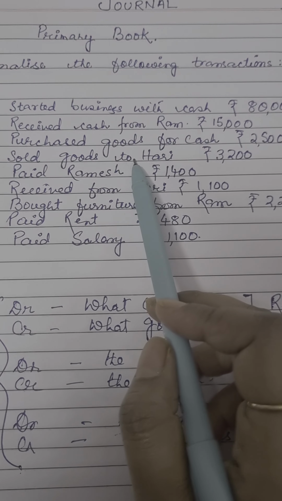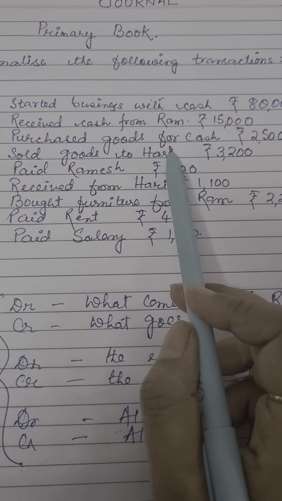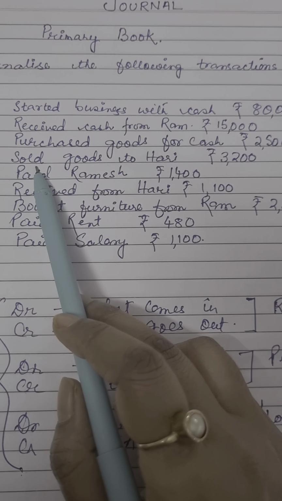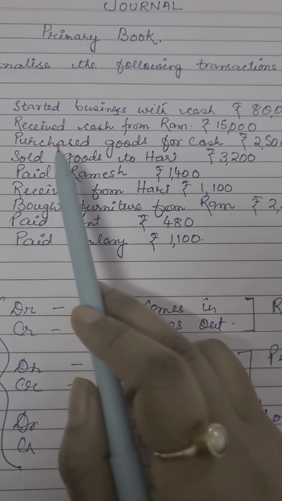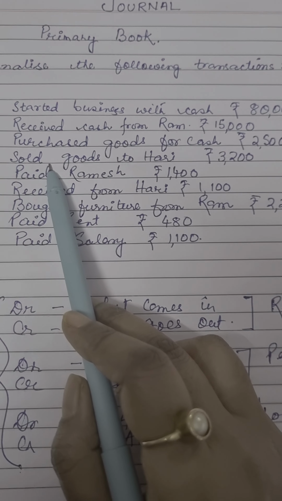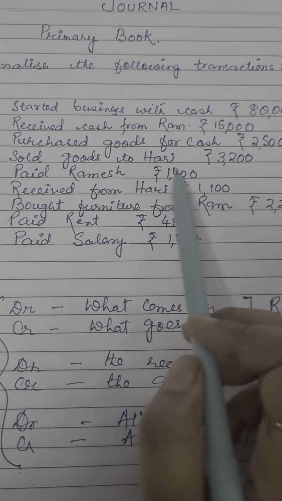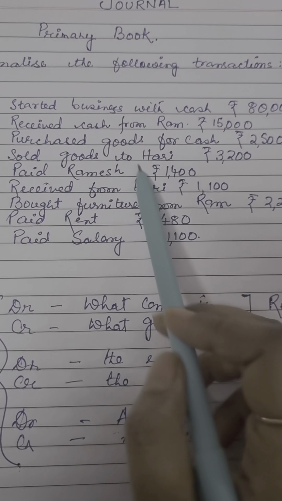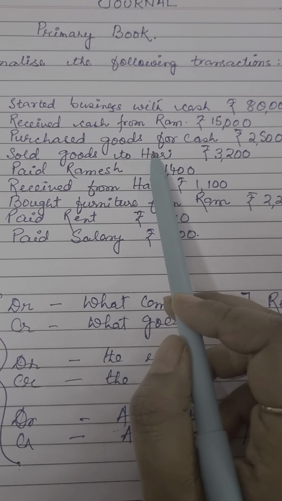Whenever it is a credit sale, the name of the person will be given. I repeat, when you are selling, cash should come in. But in this case, cash is not coming in because it is a credit sale. How do you know it's a credit sale? Because the name of the person is there. If the name of the person is there, then it is not a cash sale, it is a credit sale.